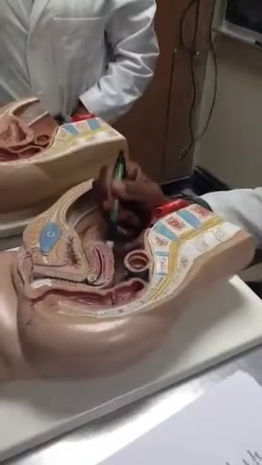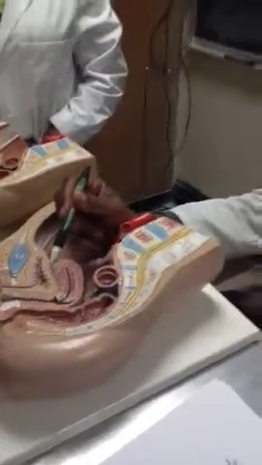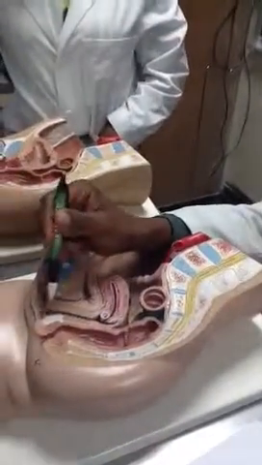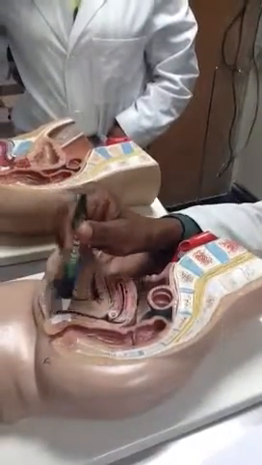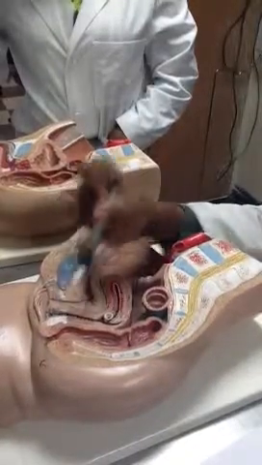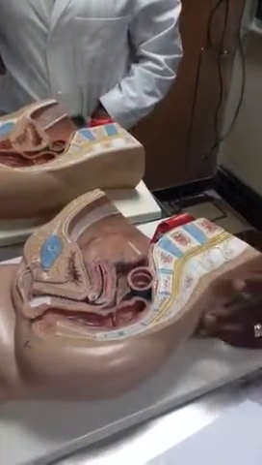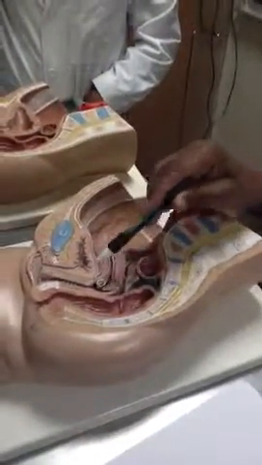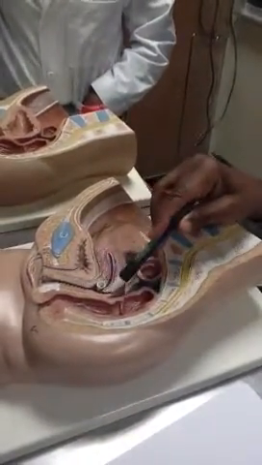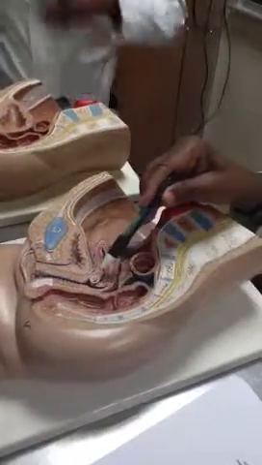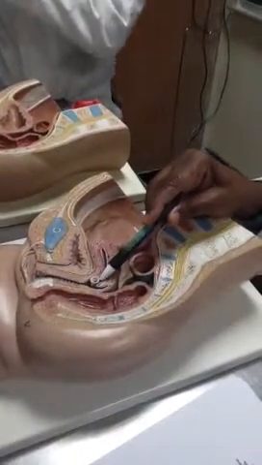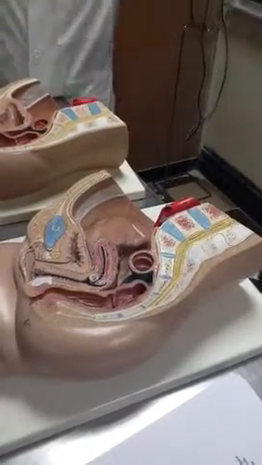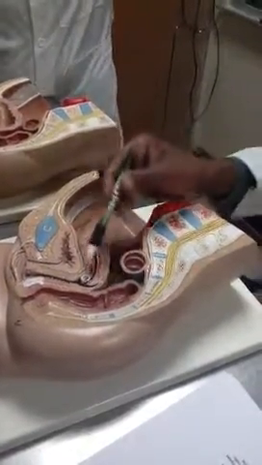On the surface, you have the serous membrane, which is the perimetrium. This is the vagina, which is the muscular tube. These ridges that you see are rugae, R-U-G-A-E. This leads to the cervix. This is the cervix. The opening of the cervix is the cervical os, and that leads to the body of the uterus.